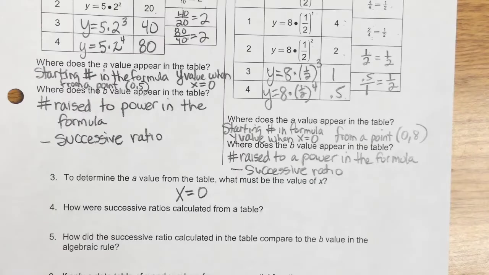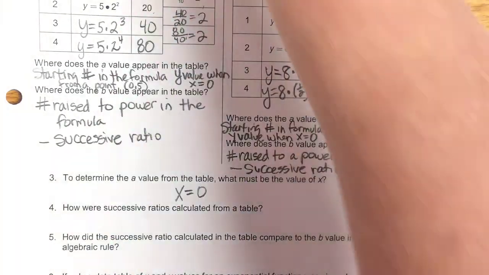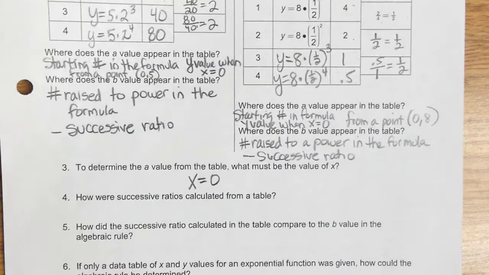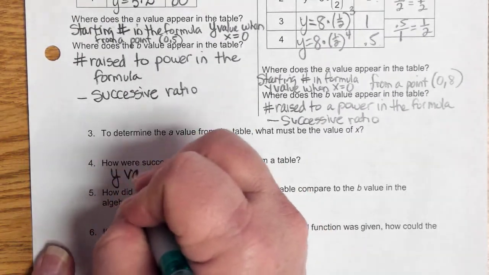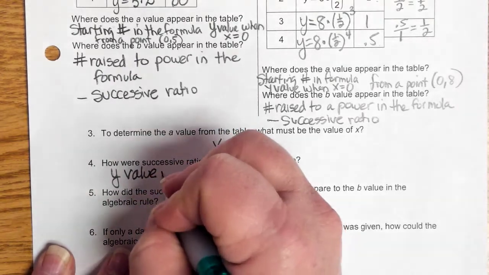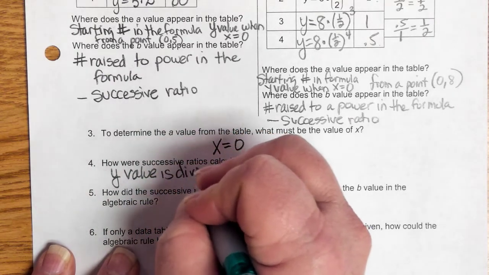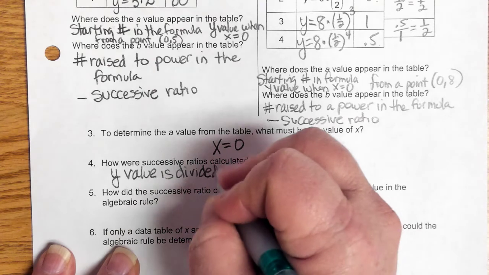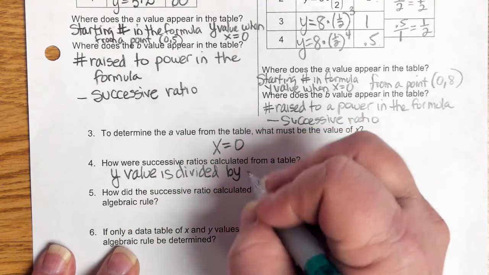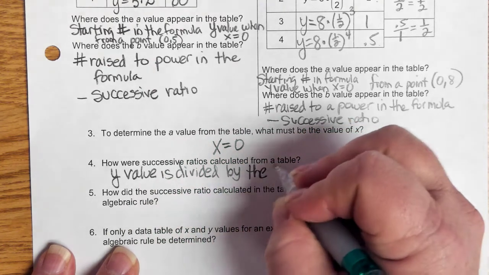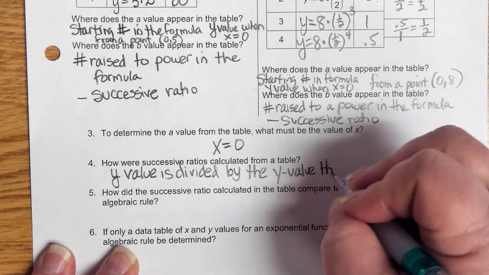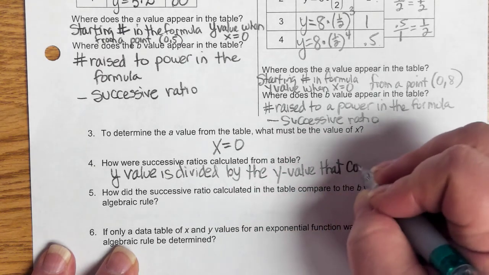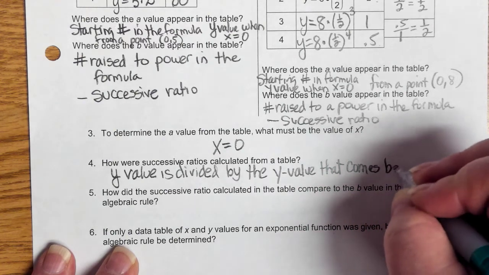Okay. How were successive ratios calculated from the table? The Y value is divided by the Y value that comes before it.